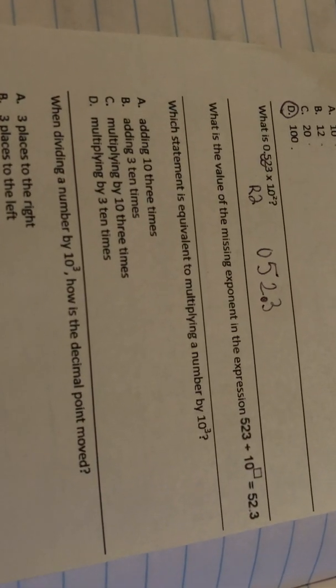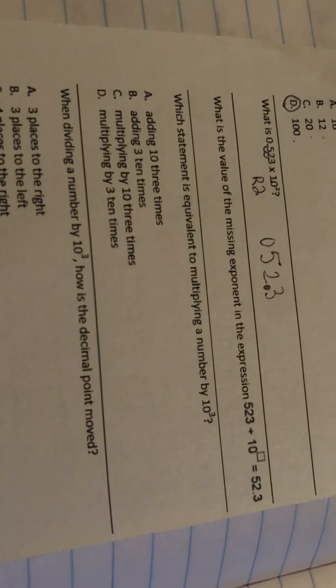This third thing here says, what is the value of the missing exponent in the expression? I'm going to say that this is number 3, and then we're going to do a bullet point that says steps to solve number 3.